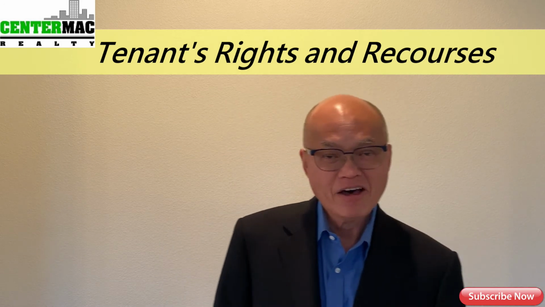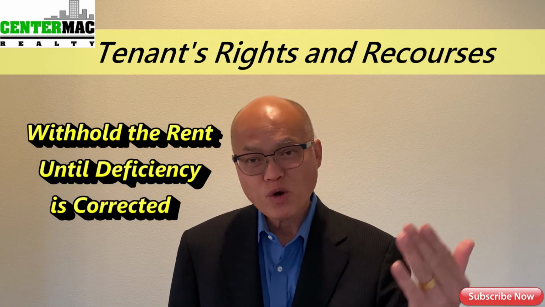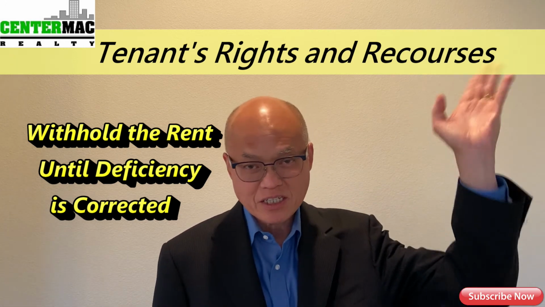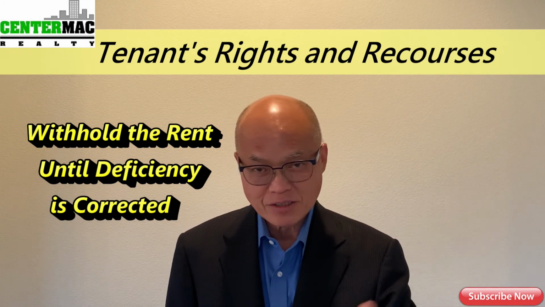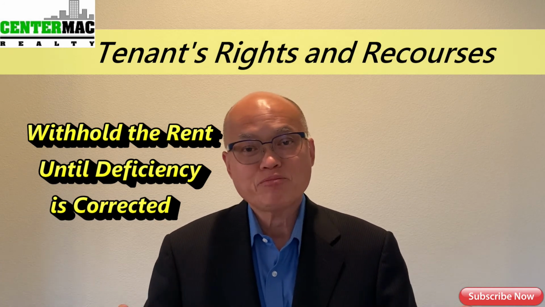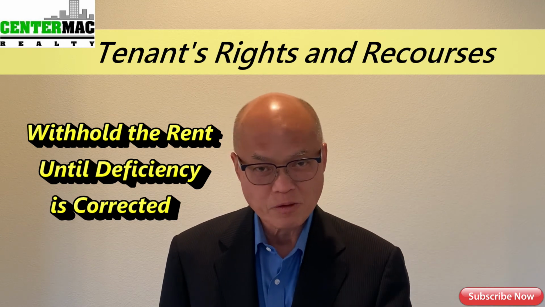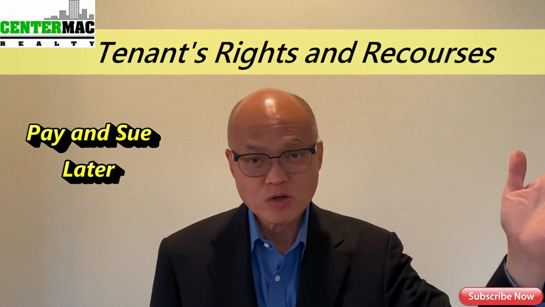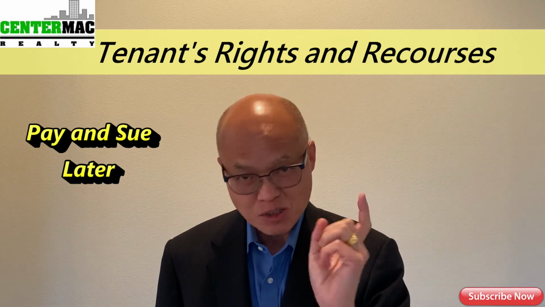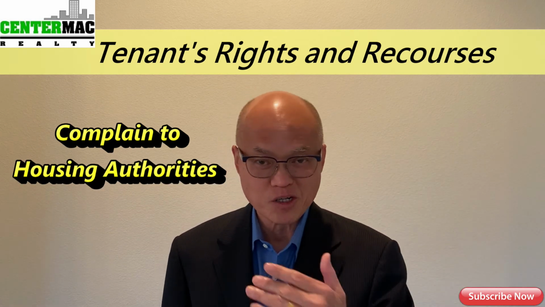Well, the tenant has 5 things that they can do. Number 1, a tenant can withhold rent from the landlord until the deficiencies are corrected. For example, if you have a leaky roof, you notify the landlord. Landlord doesn't want to do anything. So in this case, we have a property that is uninhabitable, so the tenant is justified in withholding the rent. And number 2, pay for the repairs for the leaky roof and then sue the landlord in a small claims court, for example. Number 3 is to complain to the housing authority.